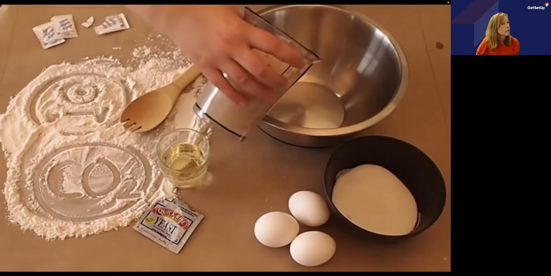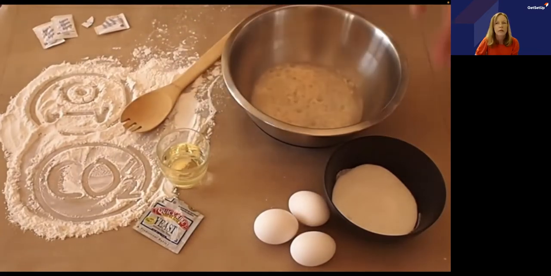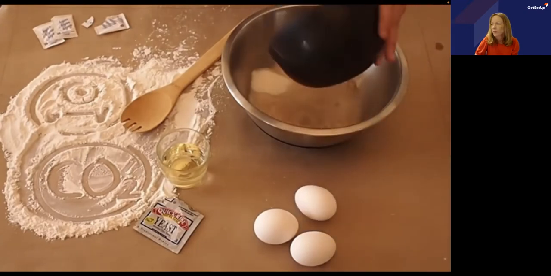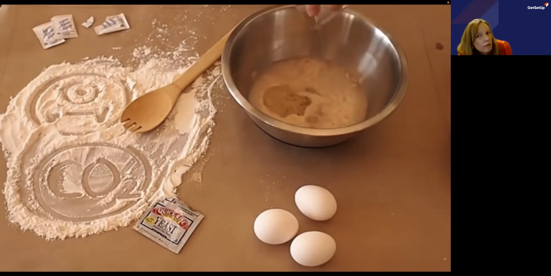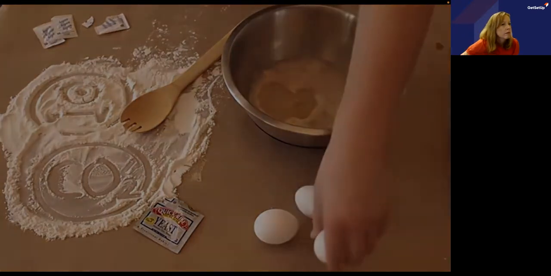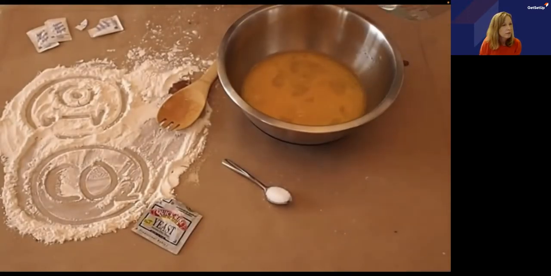After I wake up the yeast, I add in the binding ingredients: oil, sugar, and eggs. These ingredients help keep everything together and add flavor. Now it's time to add in the flour.